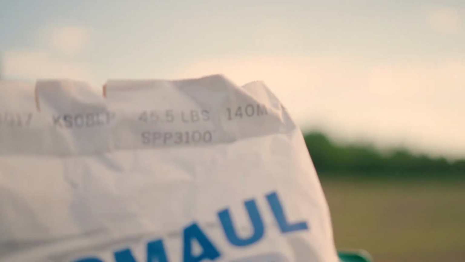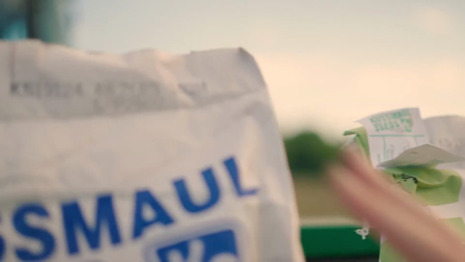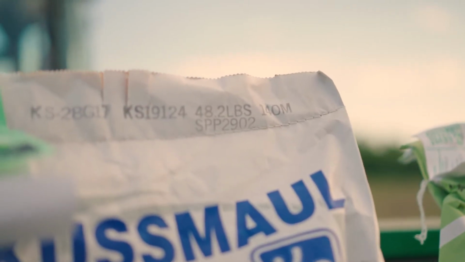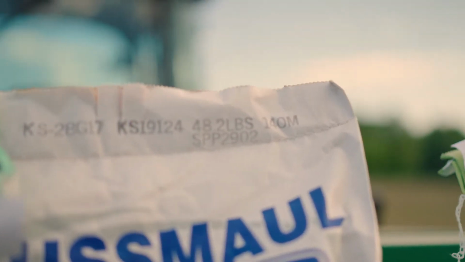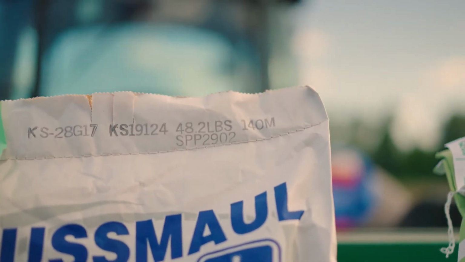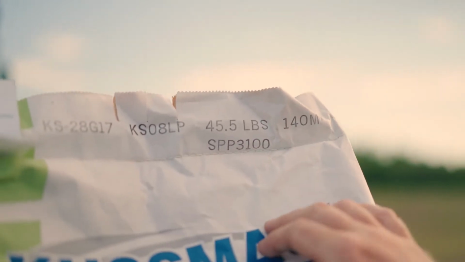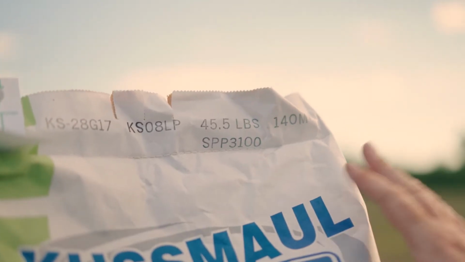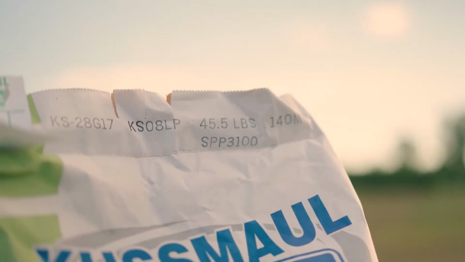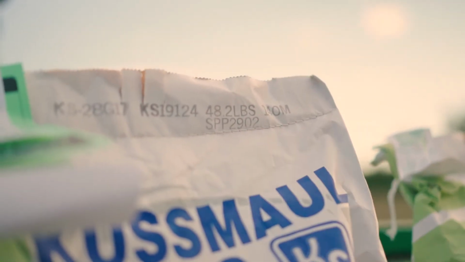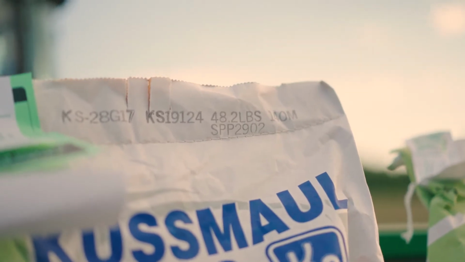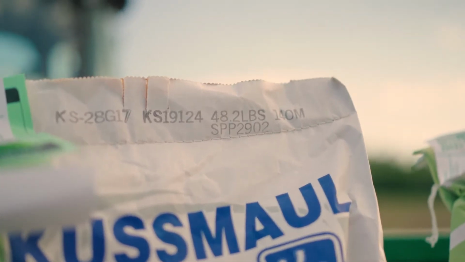In the upper right-hand corner, it says 140M. And on the other bag, it says 140M. That's indicating that there's 140,000 seeds in each one of these bags. Now, the difference comes in the middle numbers. You'll notice on the bottom of this, it says SPP 3100. That stands for seeds per pound. So there's 3,100 seeds per pound in this bag. This bag over here, SPP is 2902. You have 2,902 seeds per pound in this bag.